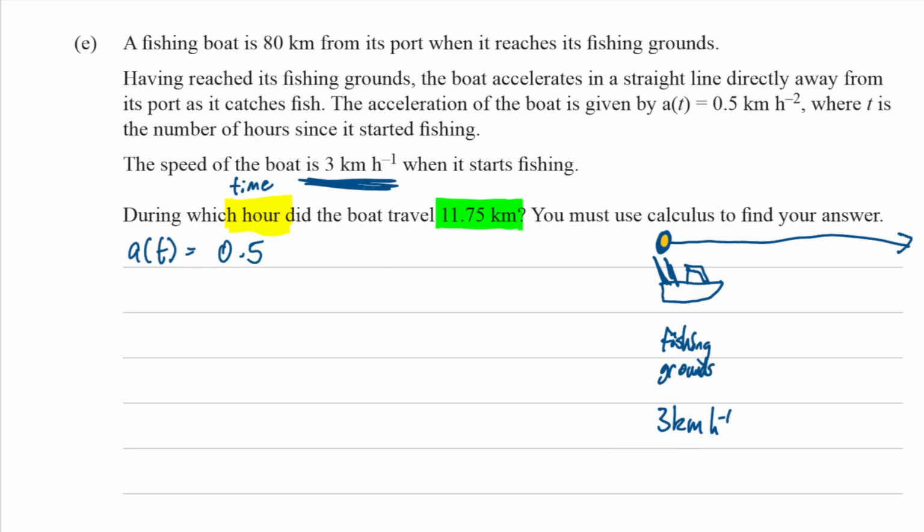Cool. So a reminder for kinematics: distance, speed, and acceleration are related through differentiation and anti-differentiation. The derivative of distance is speed, the derivative of velocity is acceleration, the antiderivative of acceleration is speed, the antiderivative of speed is distance. And so we are given acceleration. Ultimately, we're looking for time related to a distance, so we're going to want to get our distance equation. All right, so let's work our way towards that.